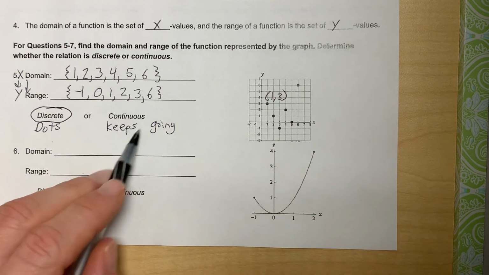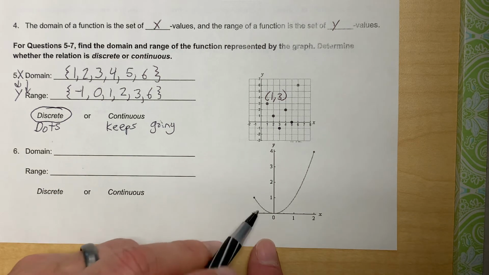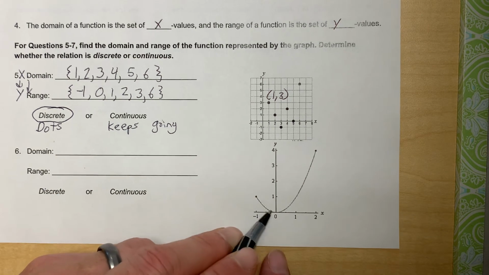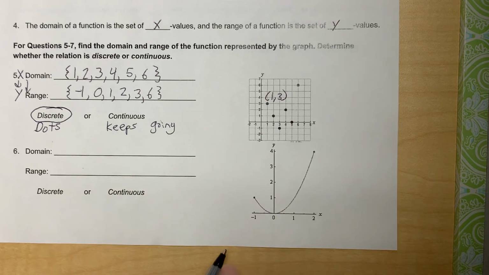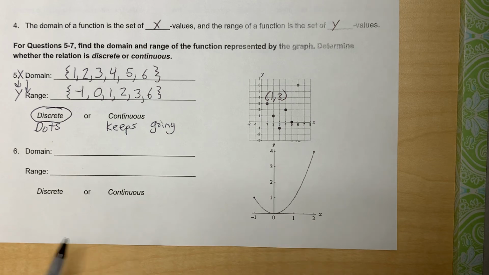Just to give you an example of what it means to keep going, do you see how down here this one keeps going, keeps going like that? So this would be an example of what it looks like to be continuous, and you'll get there in a little bit as well. But in any case, that's how you do number 5. Domain goes with the x's, range goes with the y's, discrete if it's dots, and if it keeps going, then you would say it's continuous.